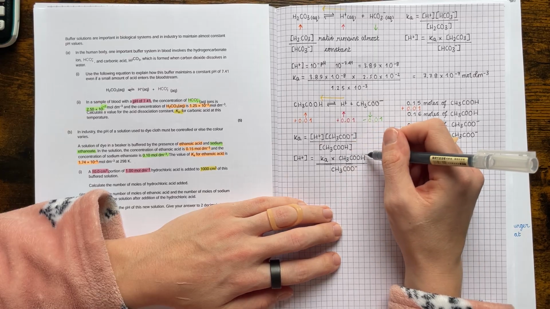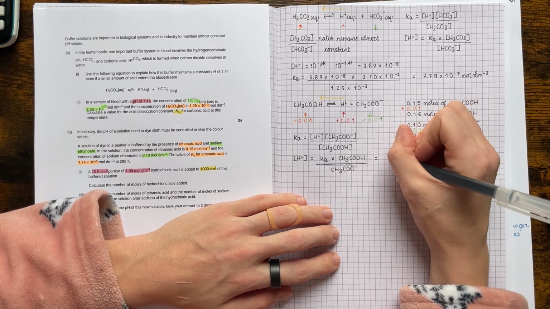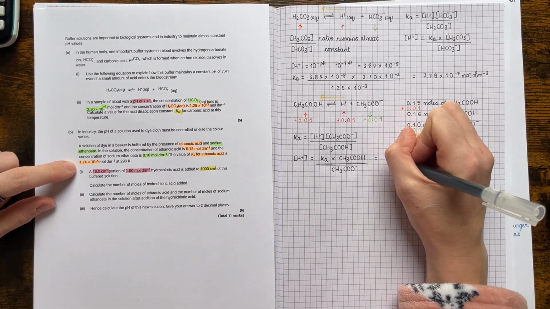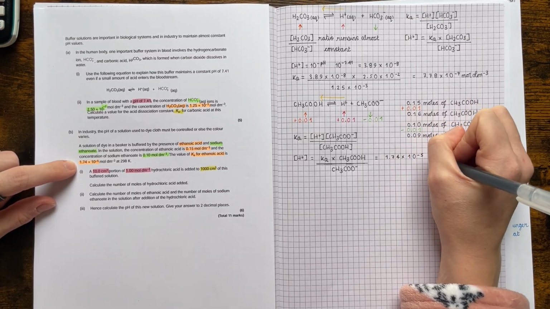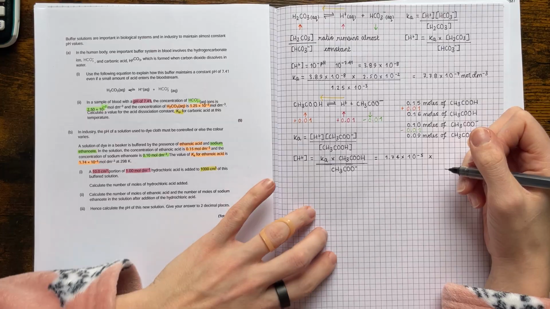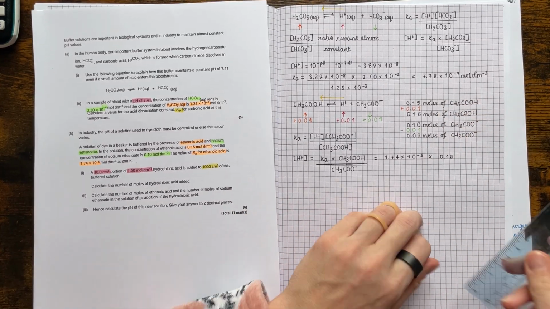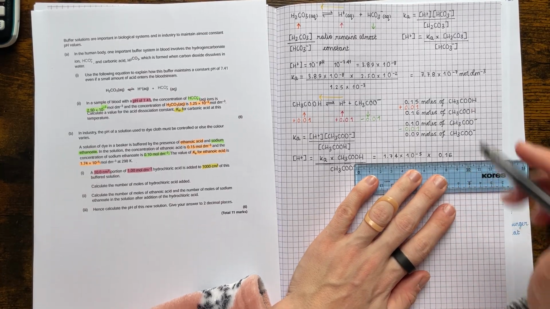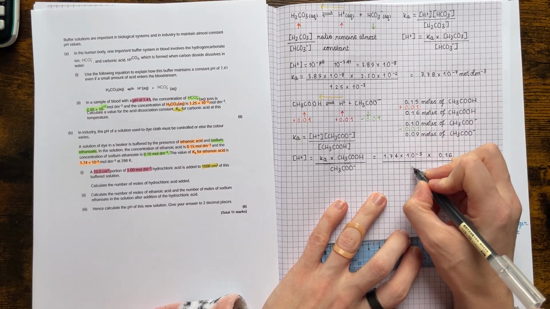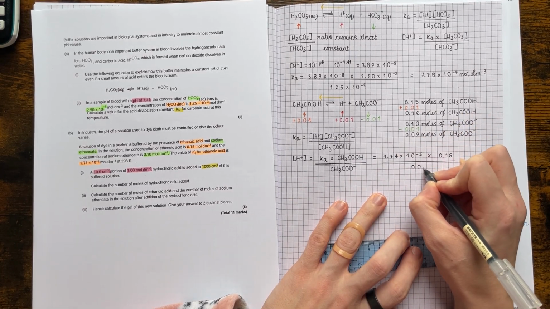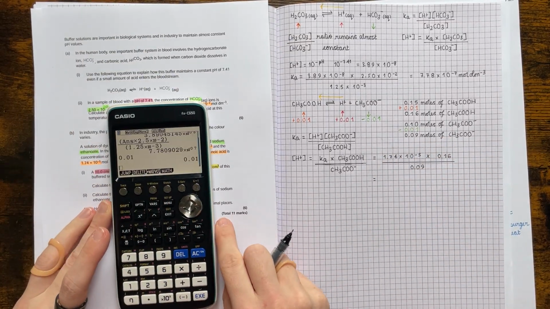Now I therefore don't put square brackets in this step because I'm not going to use concentrations, and that's what square brackets mean. So Ka value 1.74 times 10 to the minus 5 times the moles of the weak acid, which is now 0.16, and then we're going to divide that by the moles of the salt, which is 0.09, and that will give me my H+ concentration, and from there I can get pH.